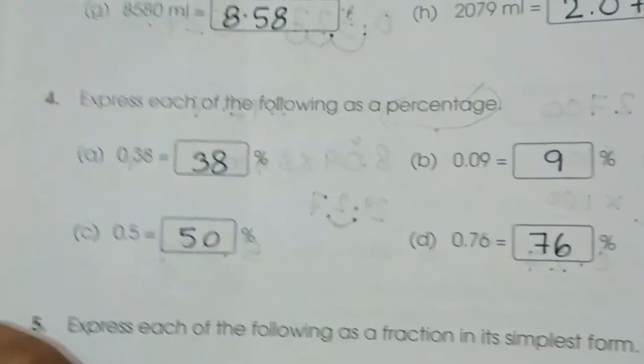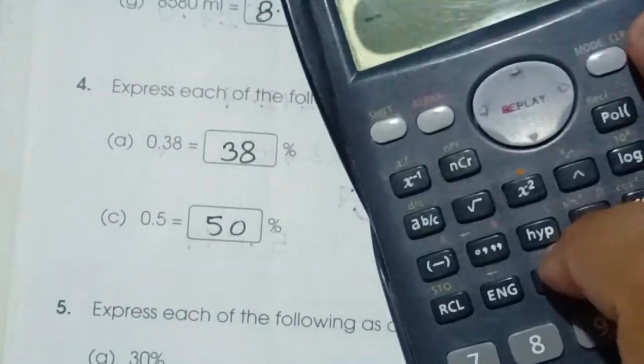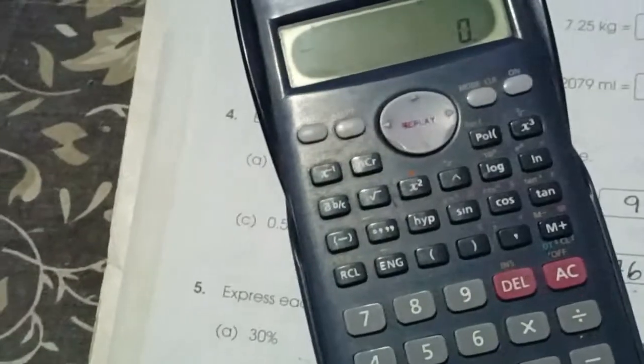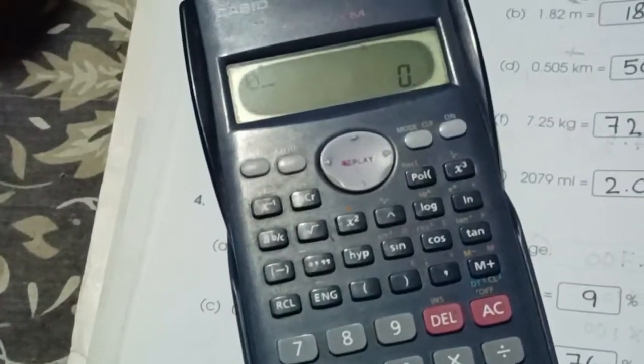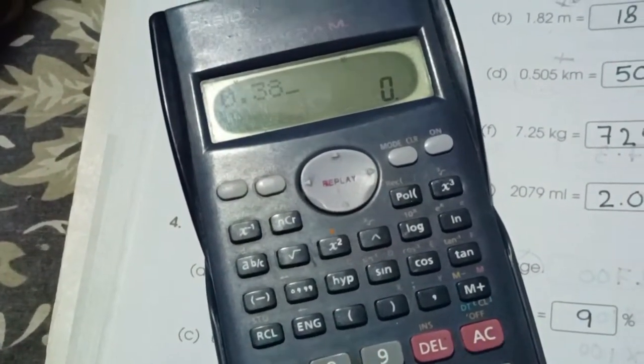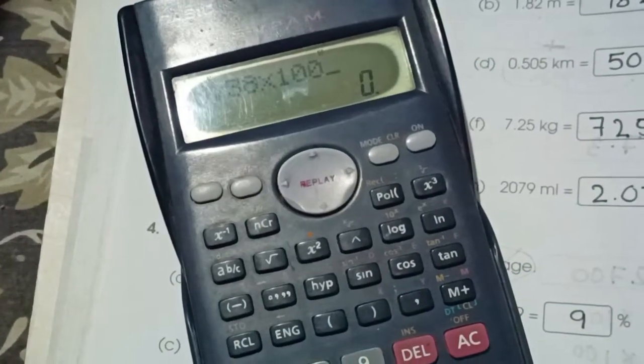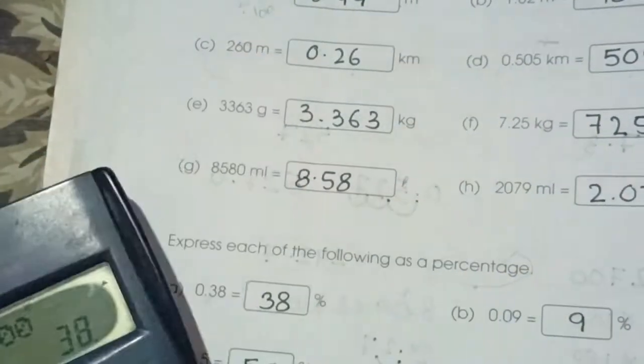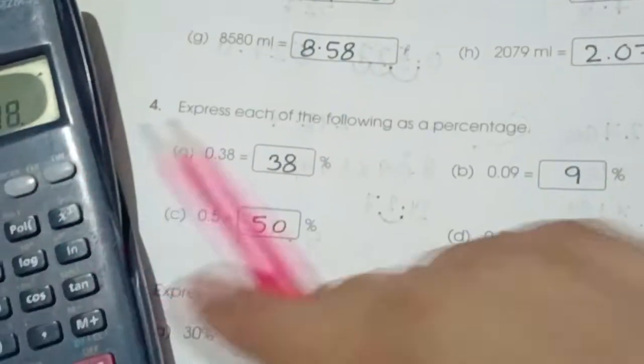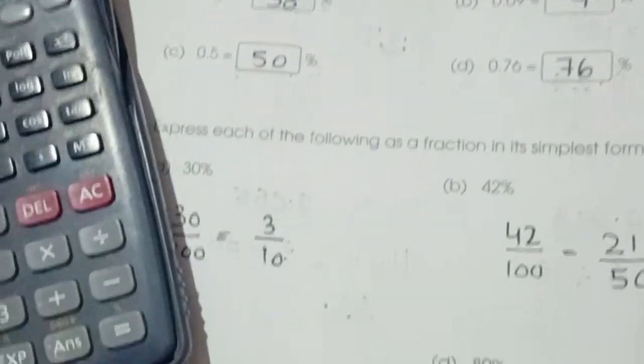So here let's see the answers. We have 0.38 multiplied by 100, and we get the answer 38. Same as it is, we have to solve all the questions.